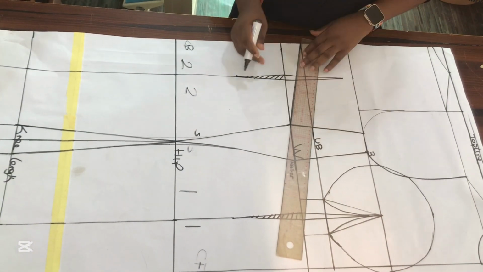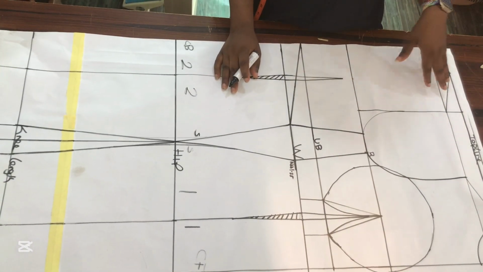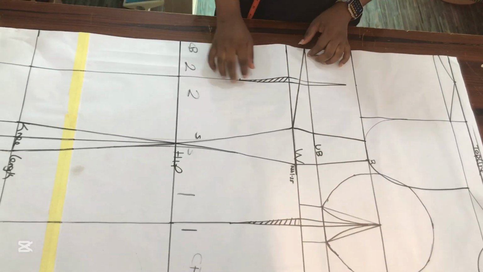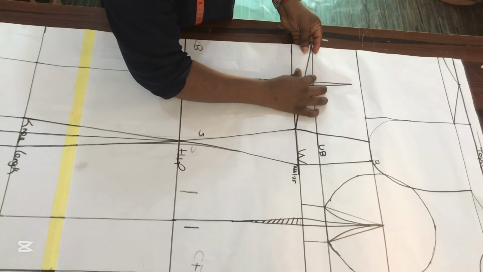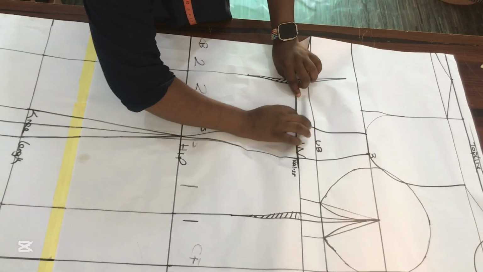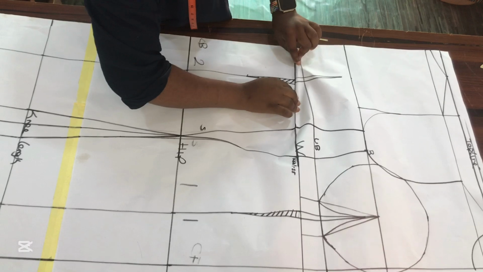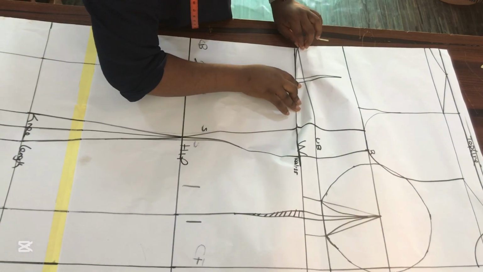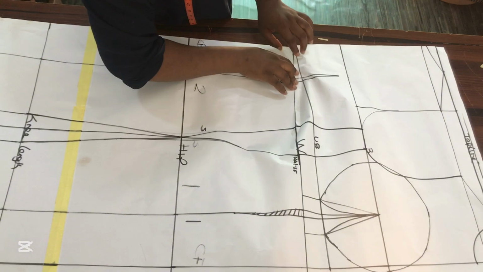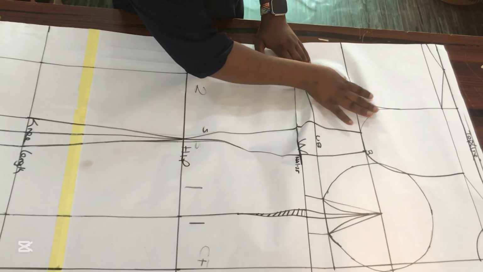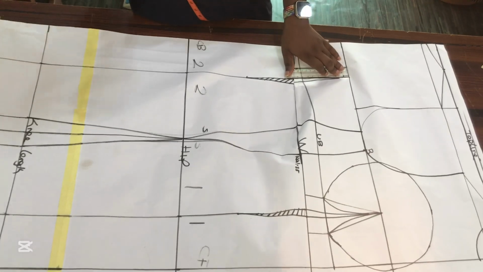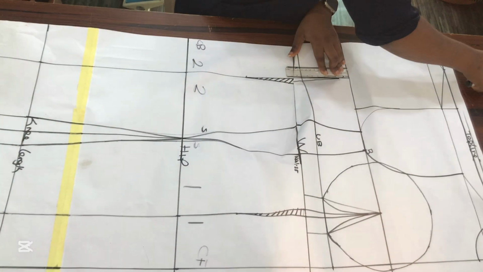So the next thing I'm going to be doing is to contour my back. So I'm going to be shaping my back. Now this part is to eliminate any bulging for the back, for the center back. So I'm going to be measuring my back waist. Now there's what we call the front waist and the back waist. I'm going to be measuring my back waist, and I'm going to connect it with a straight line back to the waist. Then as you can see here, I'm folding it to make sure that the dart is equal as it's supposed to be.